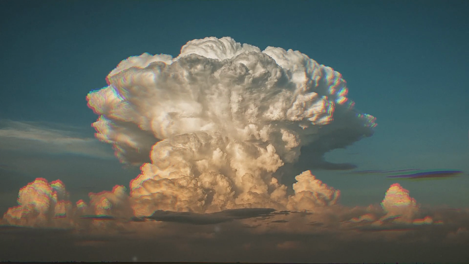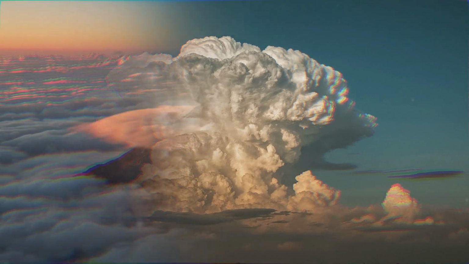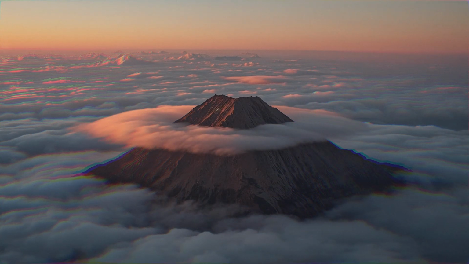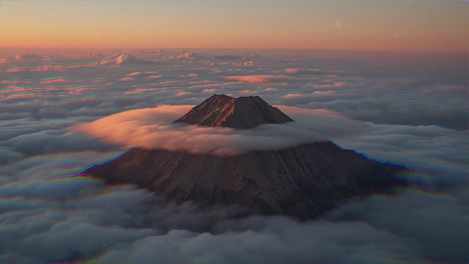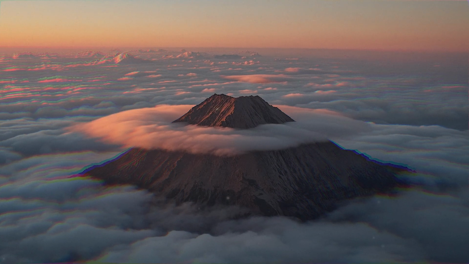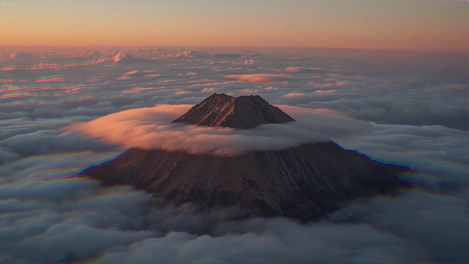Movement in clouds comes from the movement of the air around them. A cloud does not usually travel like a solid object being pushed across the sky. Instead, it is made of droplets or crystals that are constantly forming, evaporating, and reforming within moving air.